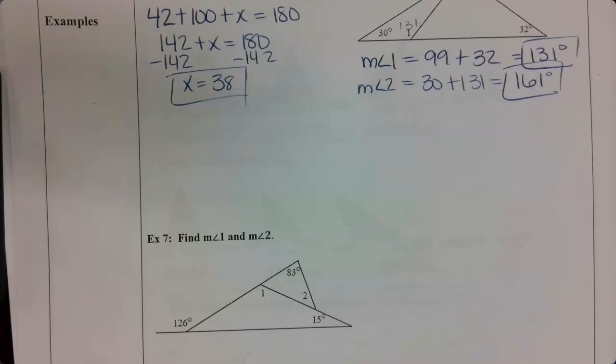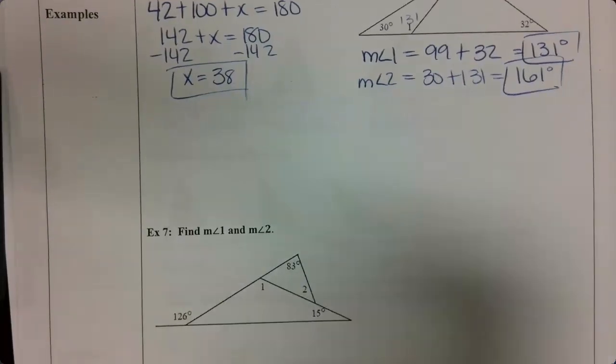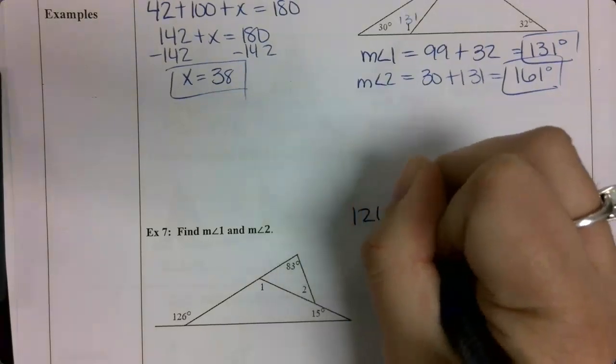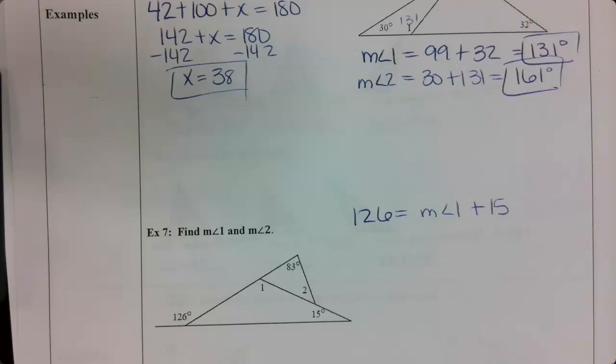Okay, so 7's kind of the same idea. I have an exterior angle, and then I want to look for angle 1. So I know that 126 is going to equal the measure of angle 1 added to 15. How do I solve for the measure of angle 1?